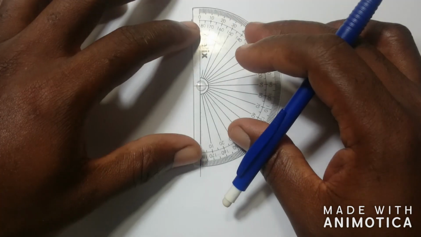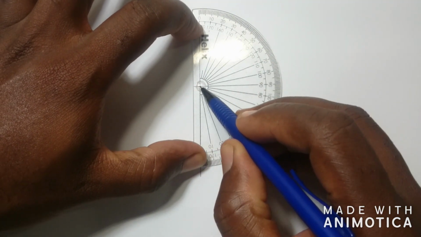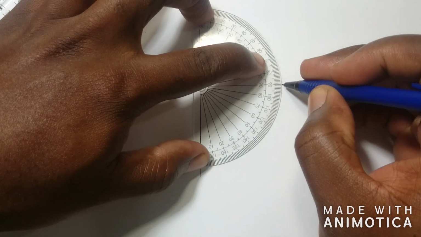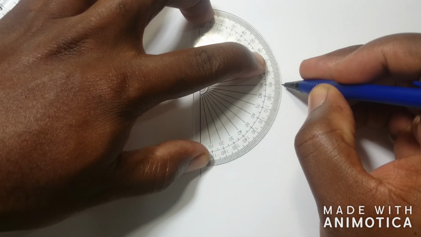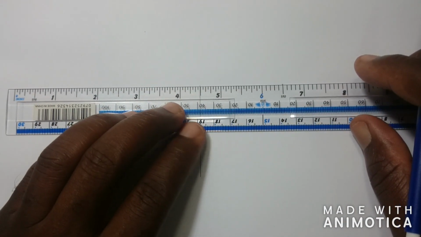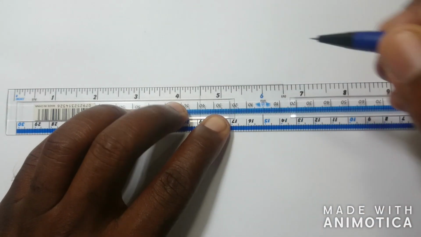If you don't have a T-square, we're gonna measure 90 degrees using our protractor. Make sure you have your protractor, the crosshairs at the end of the line, and you put your point at 90 degrees, because 90 degrees is the line that is going to be perpendicular to the other line. We're not going to put any measurements as yet. So we have a 90-degree line right there.